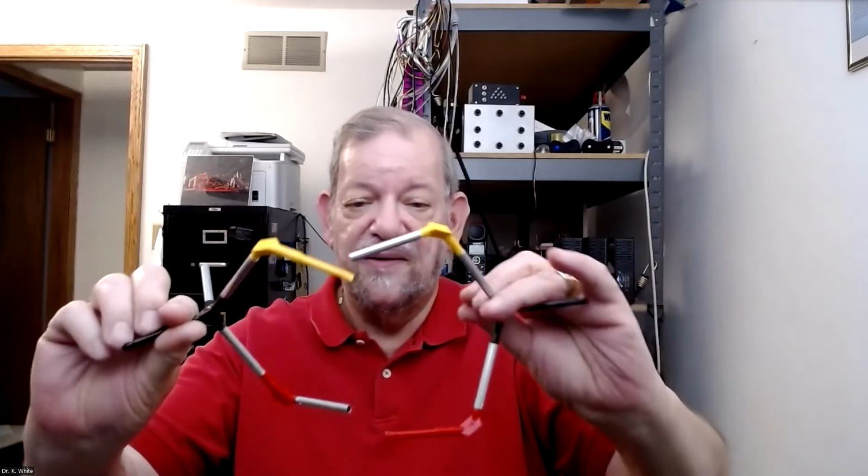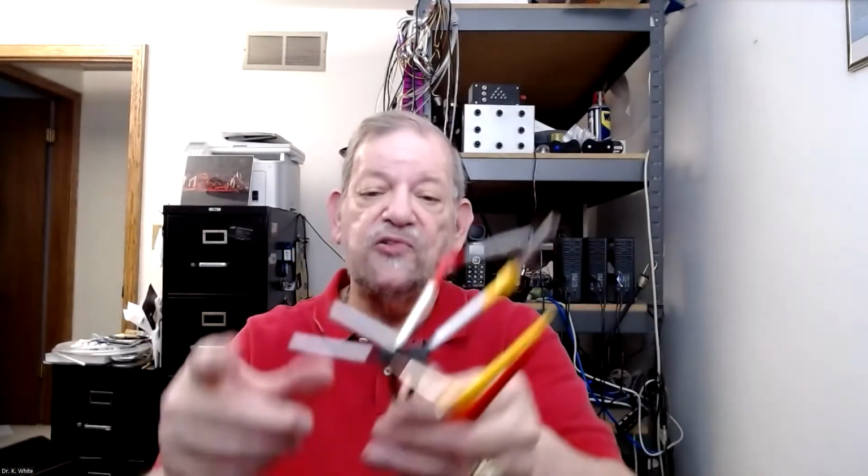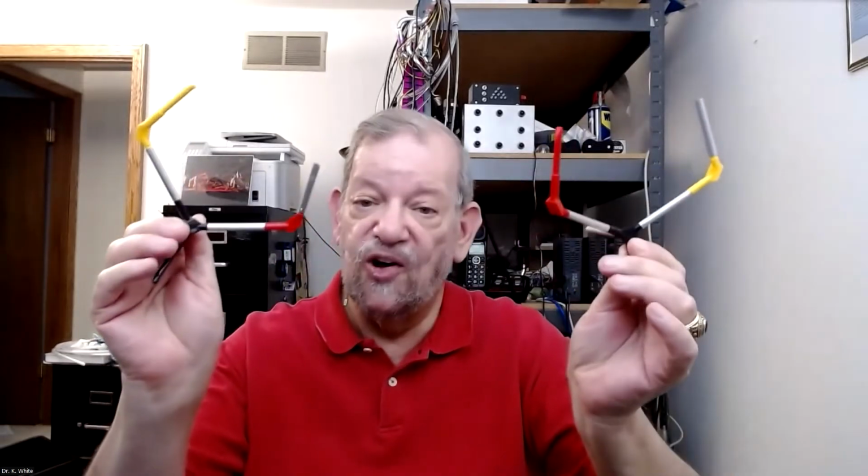If you had a mirror, see how the yellow goes to yellow? If the mirror was right here, red to red, silver to silver, black far away. Now, if I try to superimpose the silver on silver and black on black, oh no, the yellow and red don't match up. If I do it like this, then the silver and black don't match up. So these are non-superimposable mirror images. So these are chiral molecules.